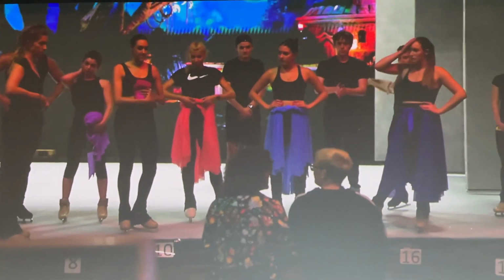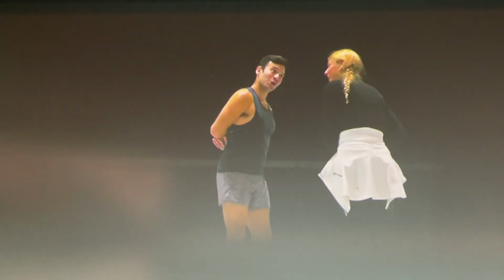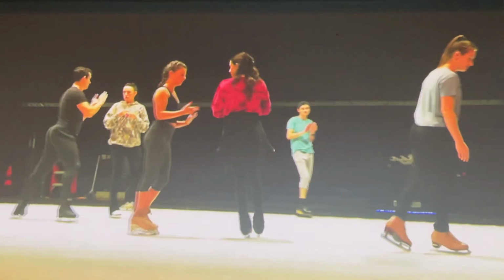I think my favorite part is rehearsals. You have all these skaters coming together, you meet as strangers, and you end up being a family. And doing this together, collaborating, working together, you have a special bond that doesn't happen very often.